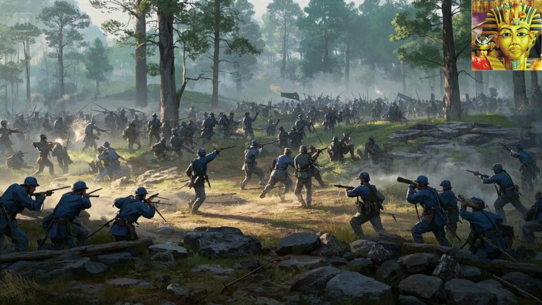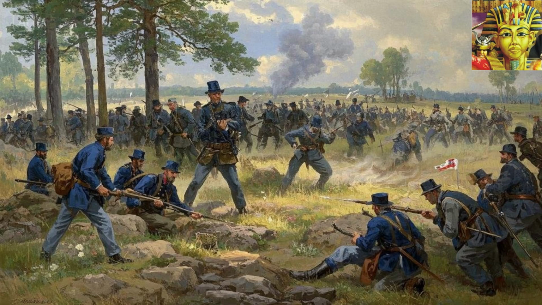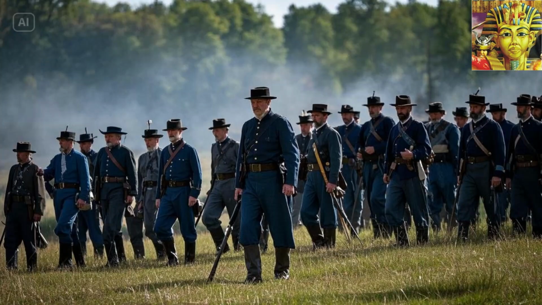General Bragg's leadership was widely criticized, leading to a series of disputes with his subordinates, including Generals James Longstreet and Leonidas Polk. These internal conflicts weakened the Army of Tennessee's cohesion and effectiveness. Additionally, the failure to achieve a decisive victory despite heavy casualties damaged morale among Confederate troops and civilians alike.